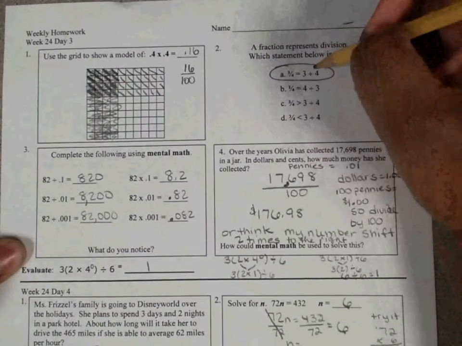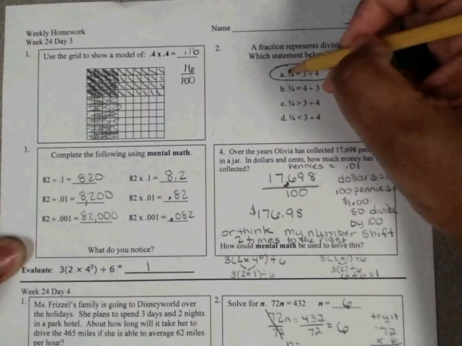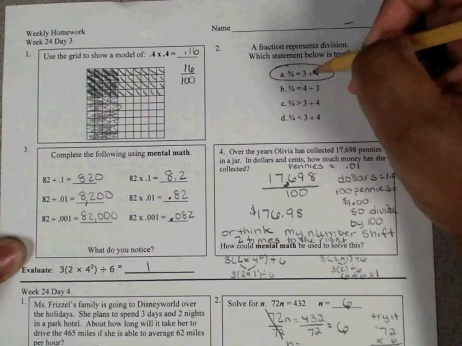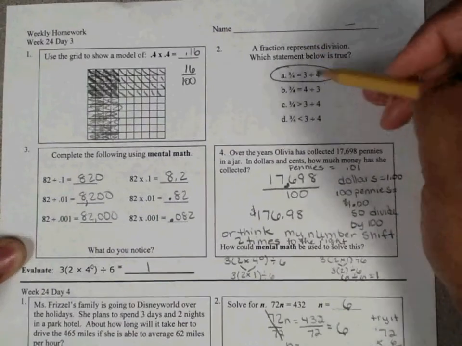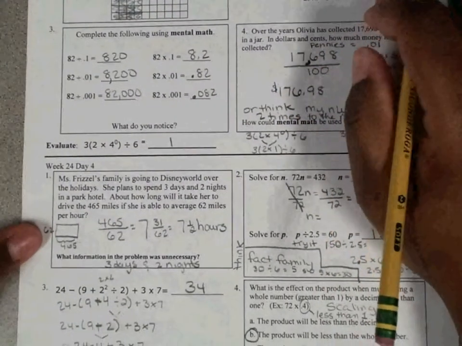Well, let's look. I have 3 over 4, and as we call this is the cowboy, this is the horse. When the cowboy is off the horse, the cowboy leads the horse. So here's my 3 divided by 4. None of the other ones would make sense.